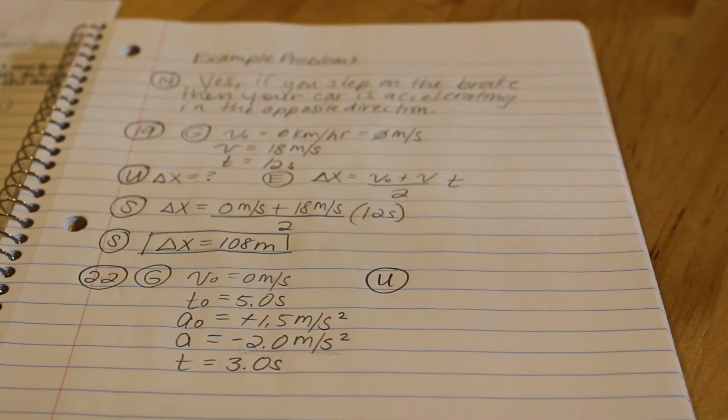So I already wrote down our givens here. You can see that it started at rest, so we know that v naught is 0 meters per second. We know that the time that it traveled during that initial acceleration, t naught, is 5 seconds. We know that the initial acceleration during that first accelerating period was plus 1.5 meters per second squared.